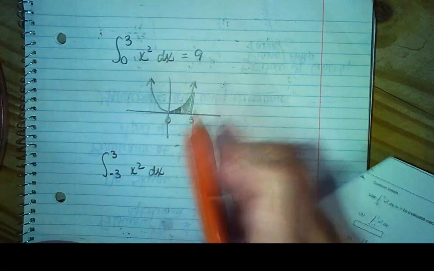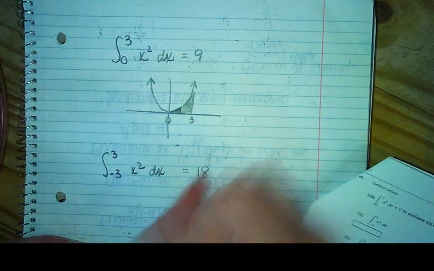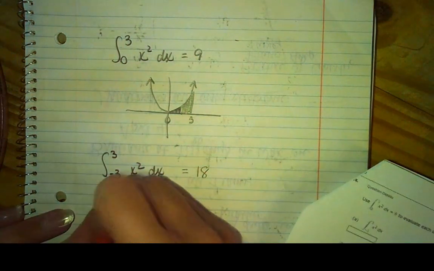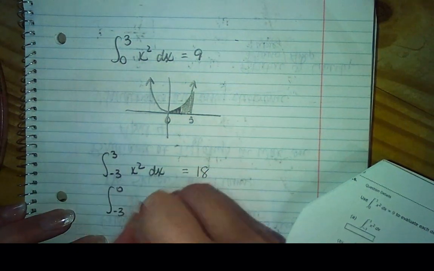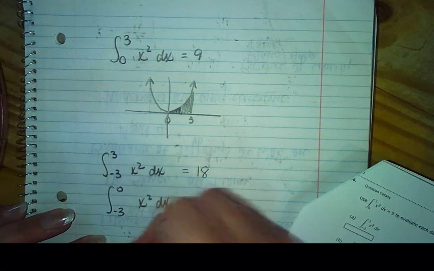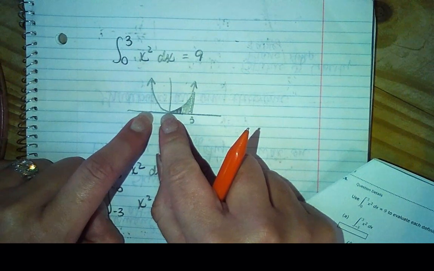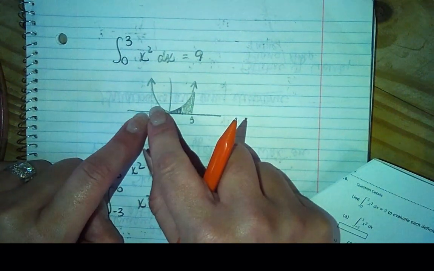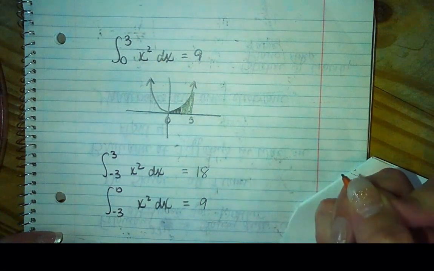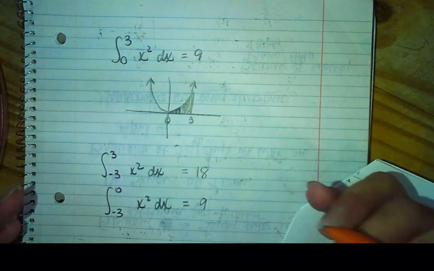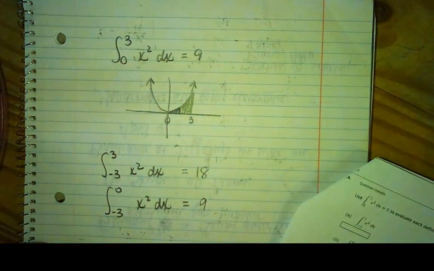That means this part must be 9. So this must be 18. So what happens if I go from -3 to 0 of x squared dx? That means I just want from here to here. Well, by symmetry, if this is 9, this is 9. So that just must be 9. By the way, if you do integrate all this stuff, you're going to get the same answer.